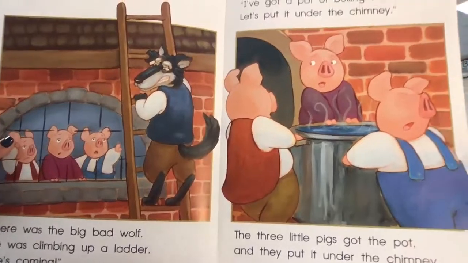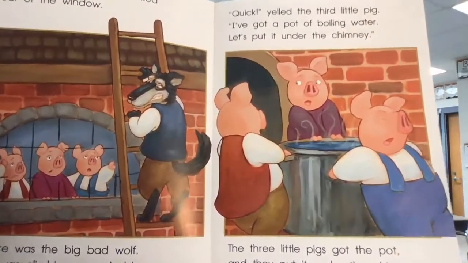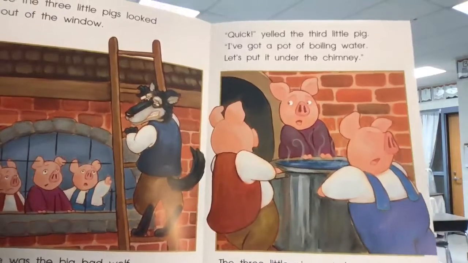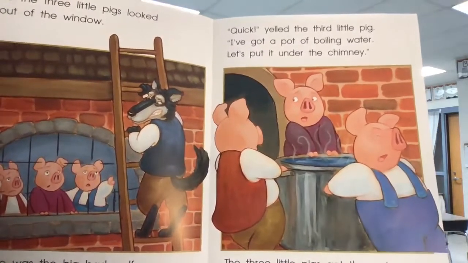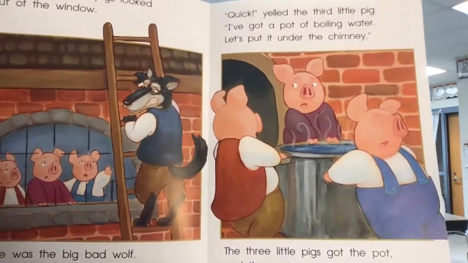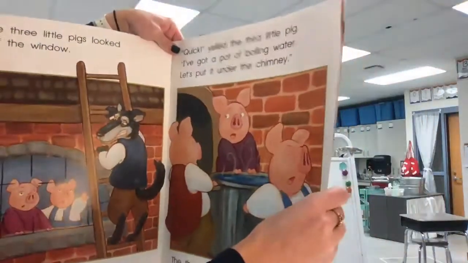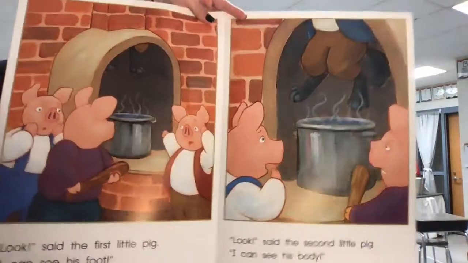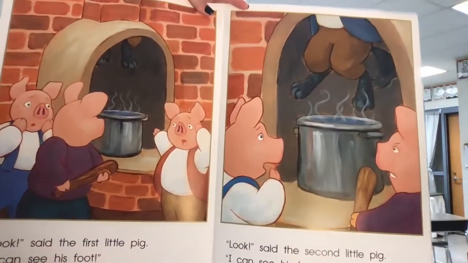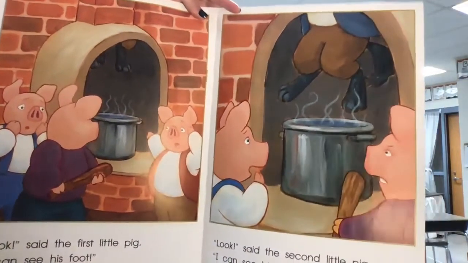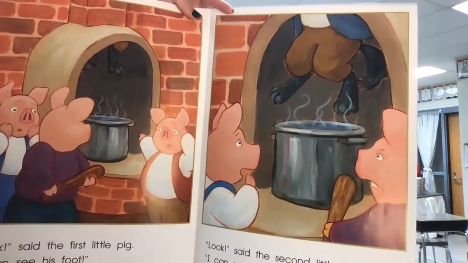"He's coming," shouted the second little pig. "Quick," yelled the third little pig. "I've got a pot of boiling water. Let's put it under the chimney." The three little pigs got the pot and they put it under the chimney. "Look," said the first little pig, "I can see his foot." "Look," said the second little pig, "I can see his body."